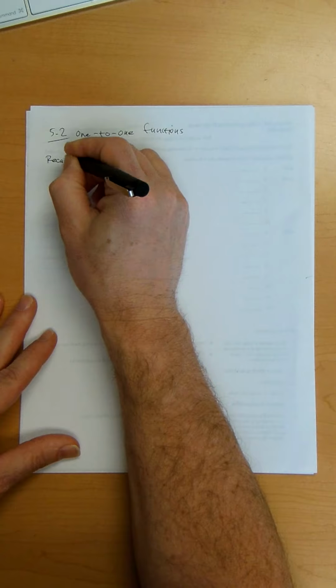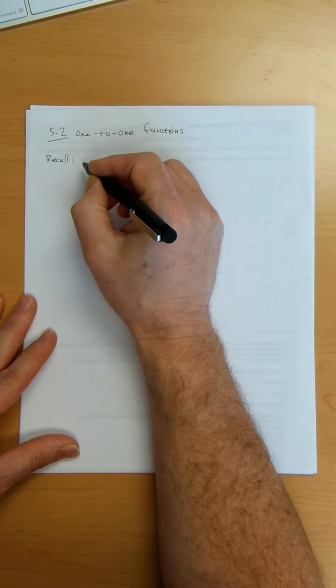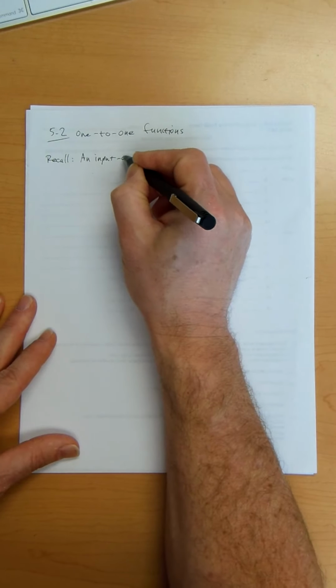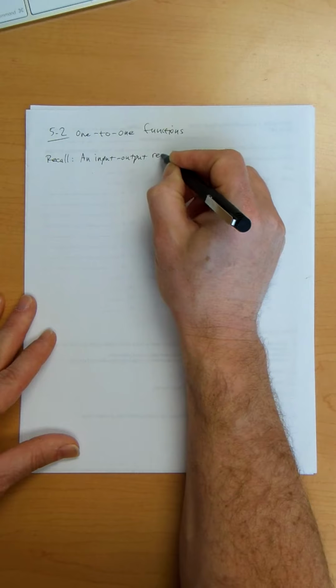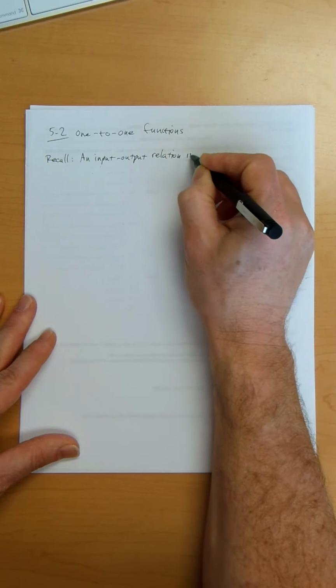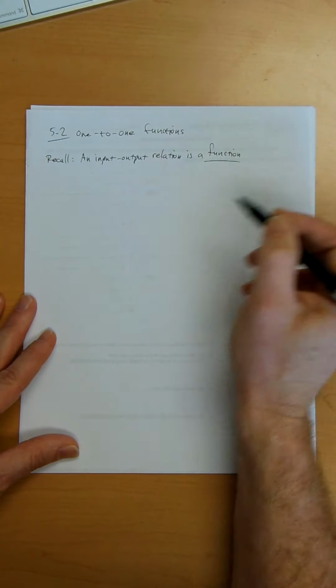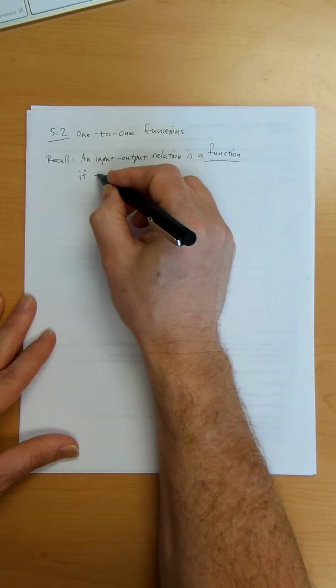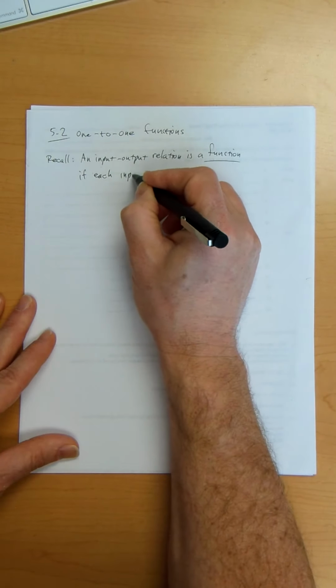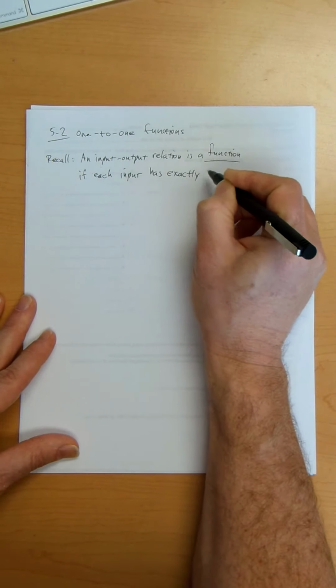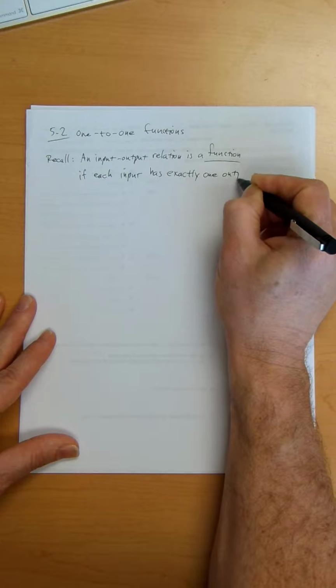Let's see, recall, basically when we define functions, an input-output relation is a function, way back when, if each input has exactly one output. That's different than the way the book words it, but I'll kind of give you this version.